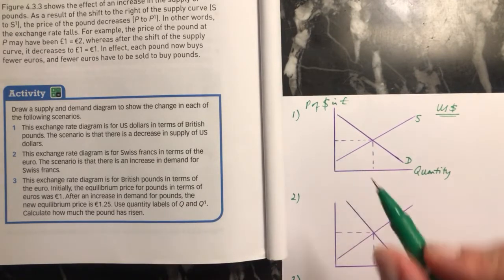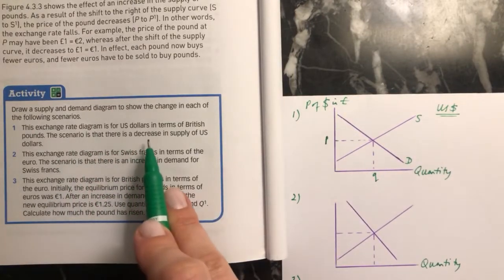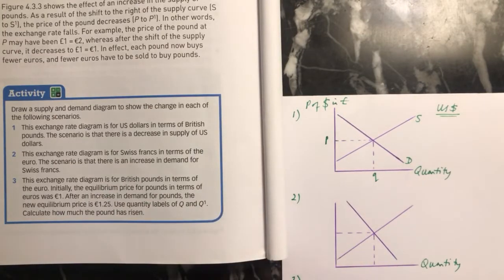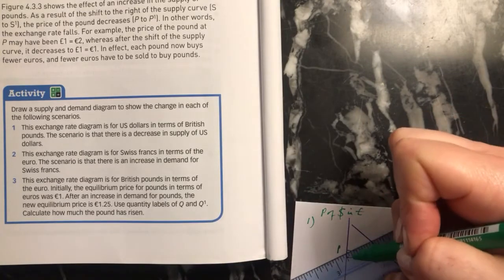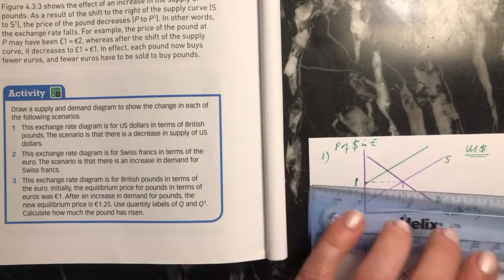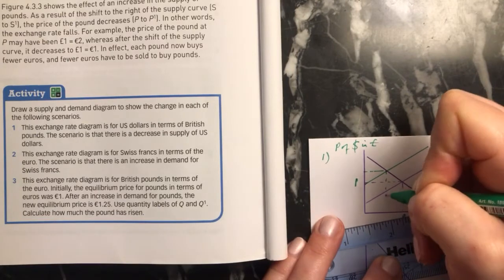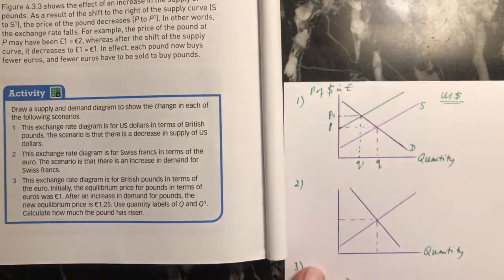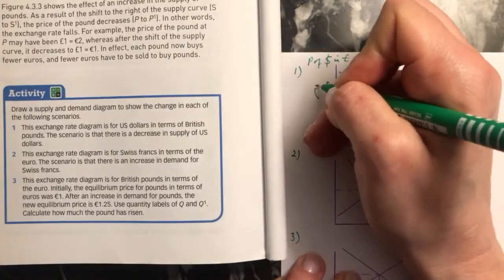And you can find the initial equilibrium here, so we can put a little p and a little q. And it says here the scenario is that there's a decrease in the supply of US dollars. Remember, the whole diagram's about US dollars. A decrease in the supply of US dollars. That means we need to shift the supply curve to the left here. And then we need to draw in the new equilibrium here. And I'm just going to do it freehand here. Little p1, little q1. And you can see, therefore, that the price of dollars in terms of pounds has gone up from p to p1.